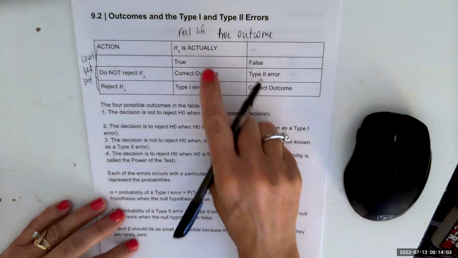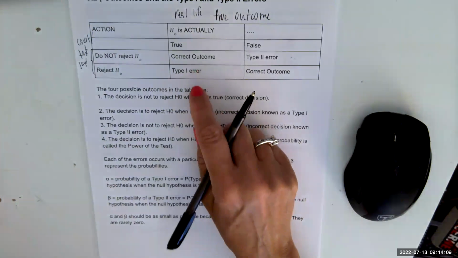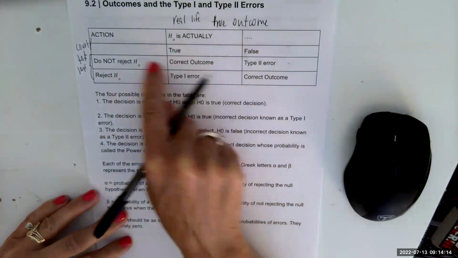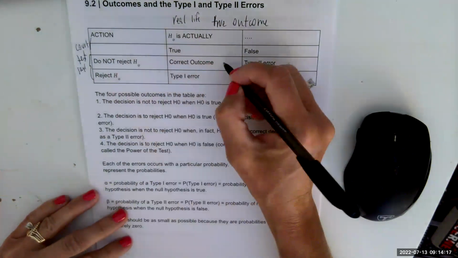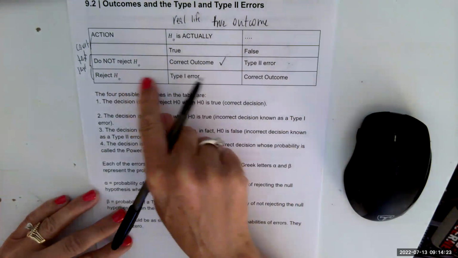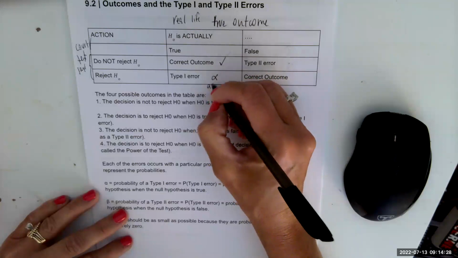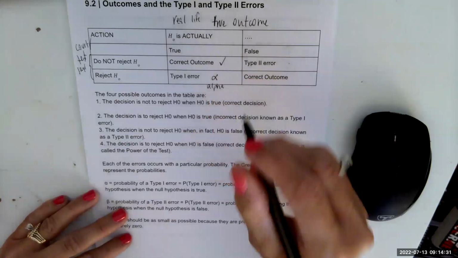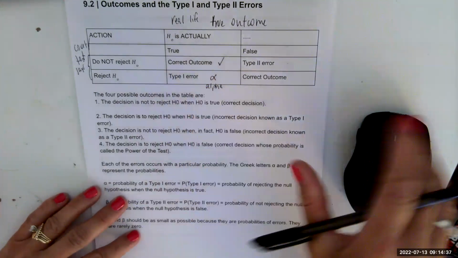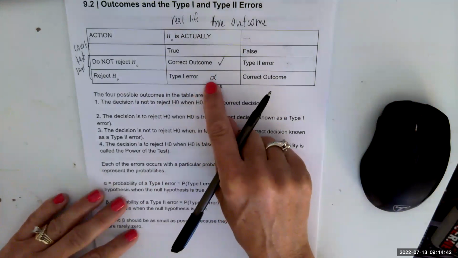Okay, so if in real life I did not steal and the court said I was not guilty, then that's a correct outcome. This is good. If in real life I did not steal, but the court said I was guilty, that's called a type 1 error. And this is what we're going to call alpha. Okay, this is the percentage of when I truly did not steal, but they said I did. So let's say I went to jail and I actually didn't do anything wrong.